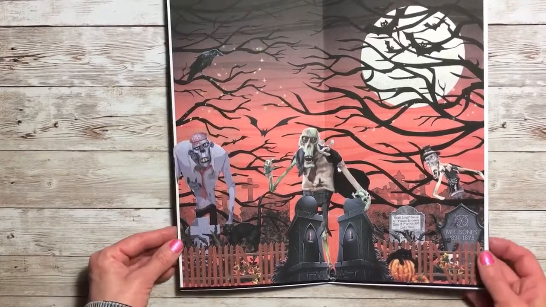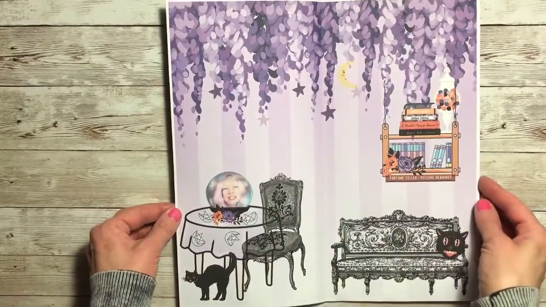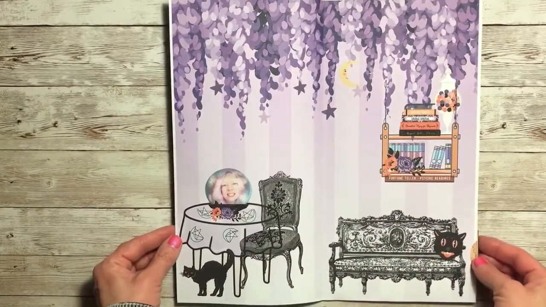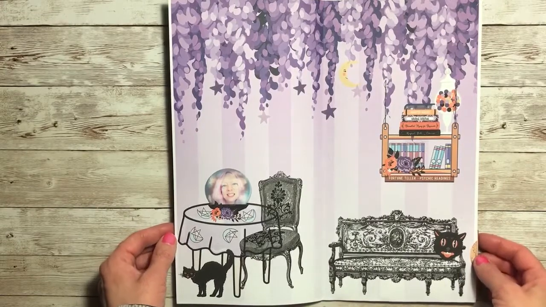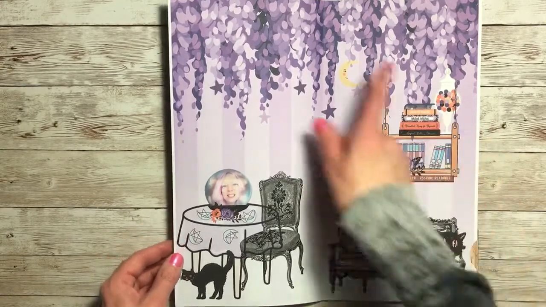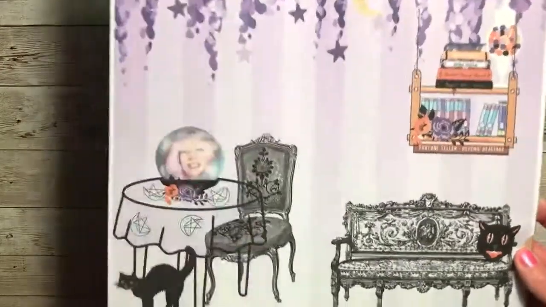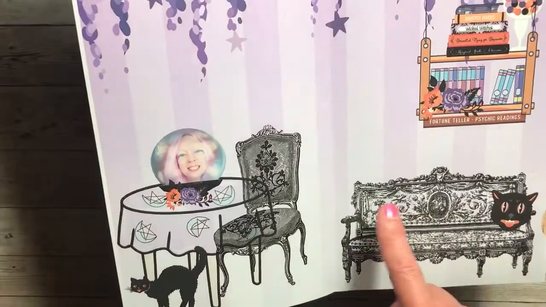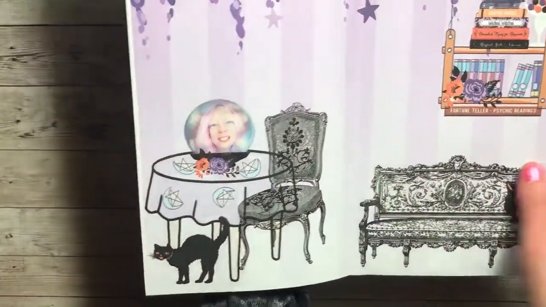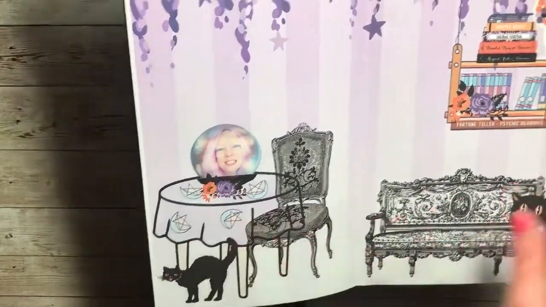So I did that. On this page, I created another digital layout, and I used the Echo Park Bewitched collection. Many elements are from that collection, as well as I incorporated some images from the Graphics Fairy, this couch, and the chair. And then this is from another individual as well.